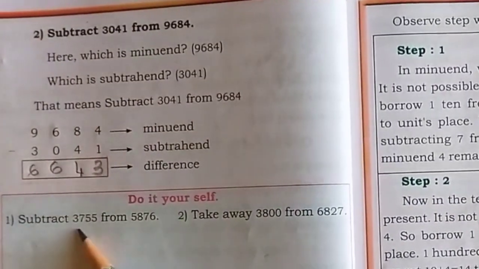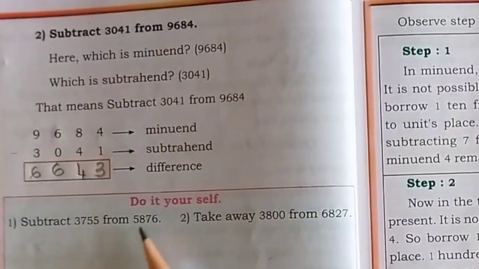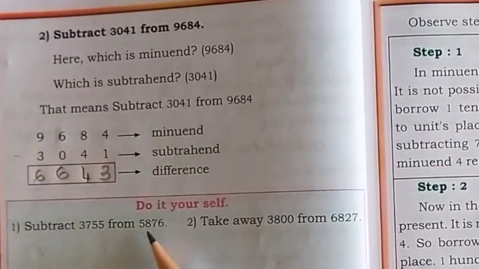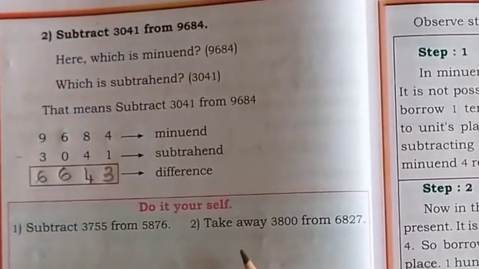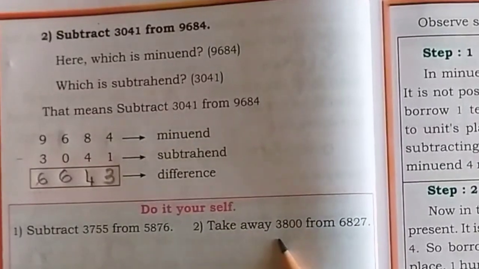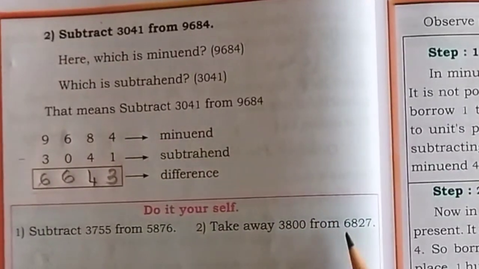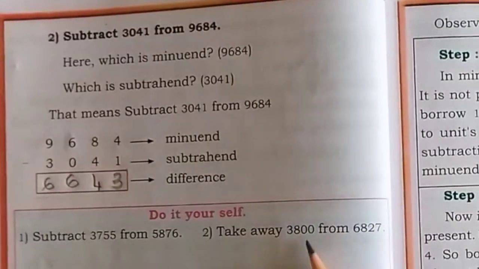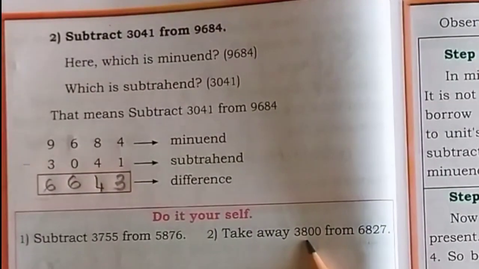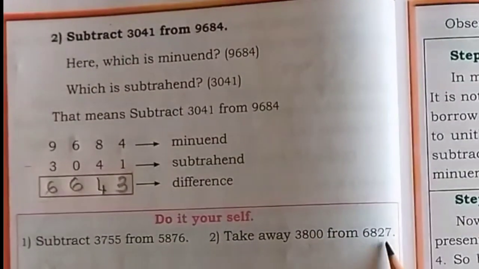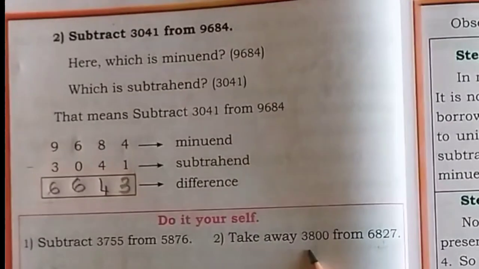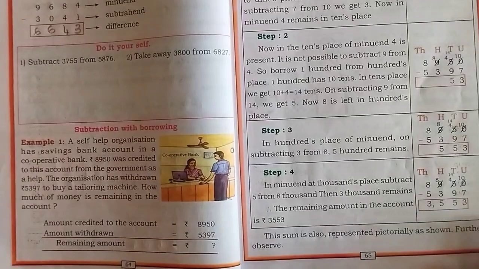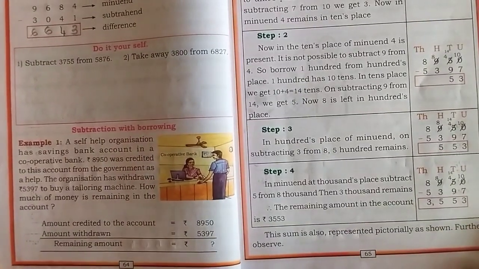Subtract 3755 from 5876. So first place you have to write big number, then small number. Here also take away 3800 from 6827. So big number is called a minuend. The small number is called a subtrahend. So first you have to write the minuend, then you have to write the subtrahend, then you have to find the difference.